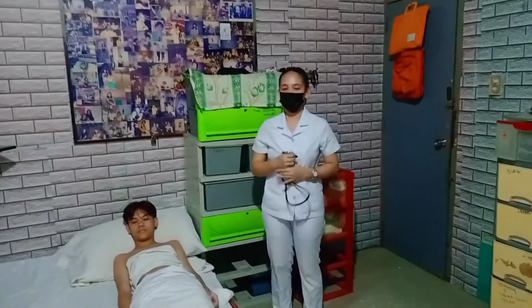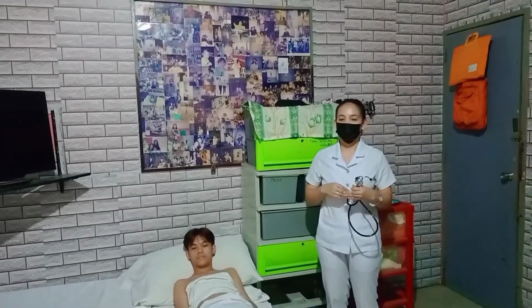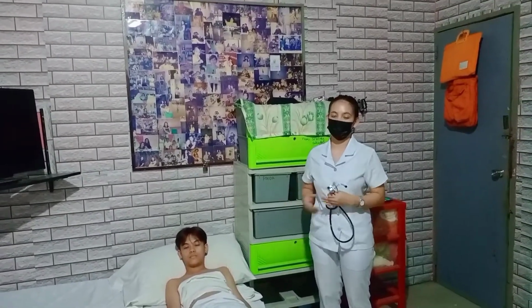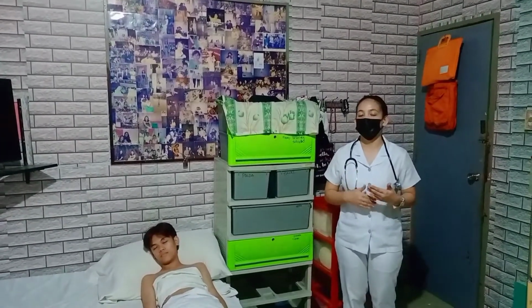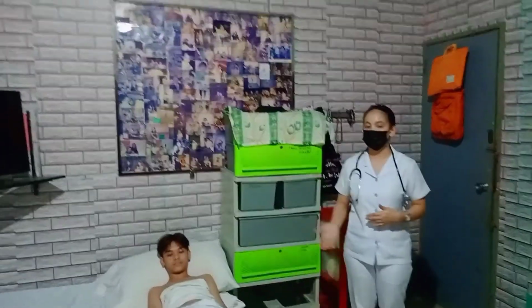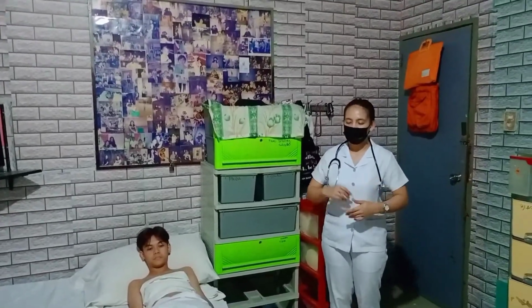So the rationale for this is for you to know the bowel sounds and the cause of muscular contractions in the abdomen of your patient. So after that, I'm done with the abdomen auscultation. Let's proceed to the auscultation for the vascular sounds.